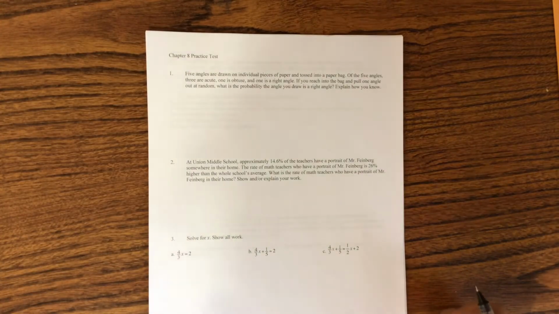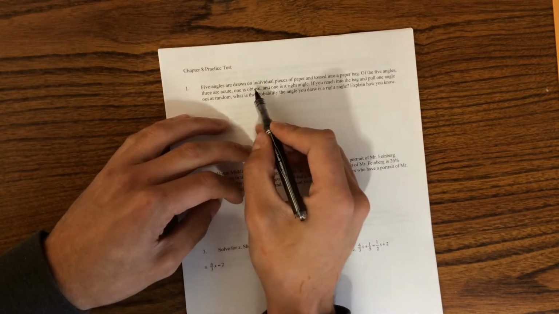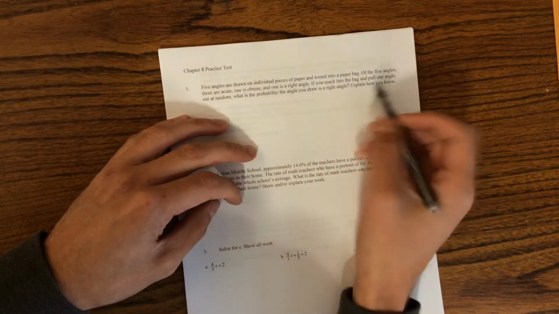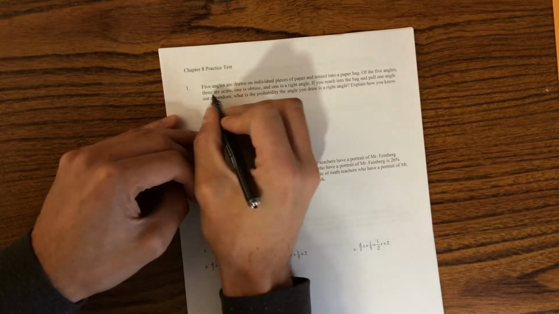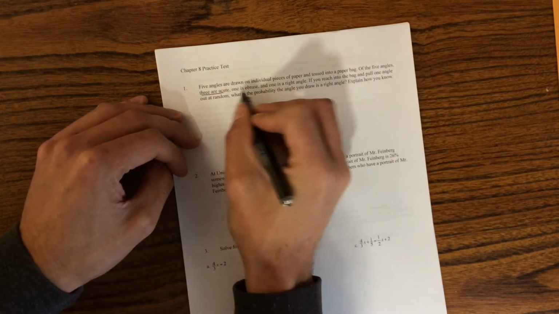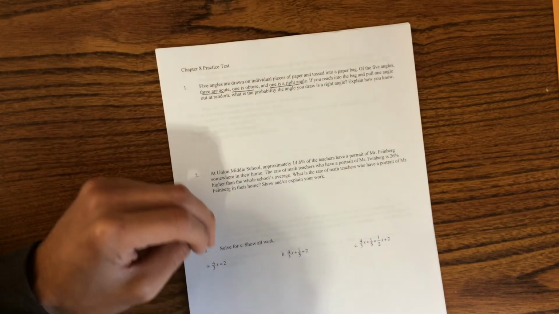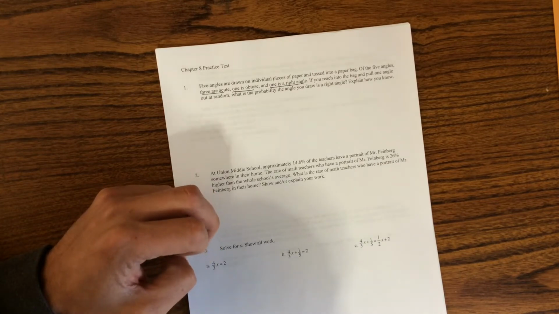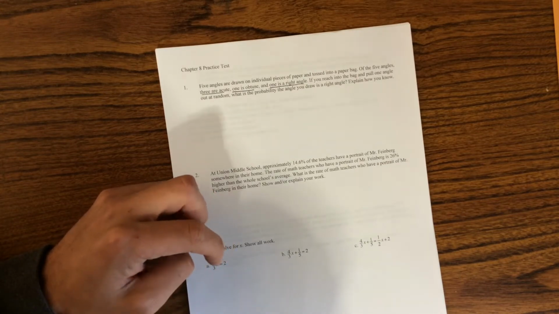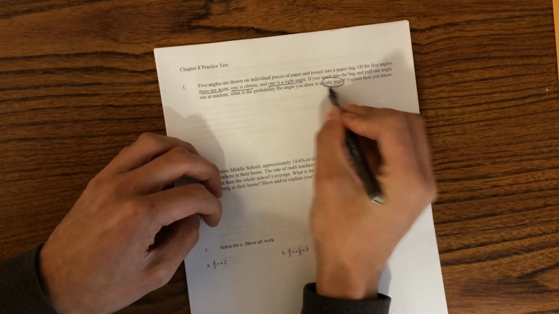The first problem says 5 angles are drawn on individual pieces of paper and tossed into a paper bag. Of the 5 angles, 3 are acute. Go ahead and underline that. 3 are acute, 1 is obtuse, and 1 is a right angle. If you reach into the bag and pull one angle out at random, what is the probability the angle you draw is a right angle? Explain how you know. So we want to know the probability of getting a right angle.